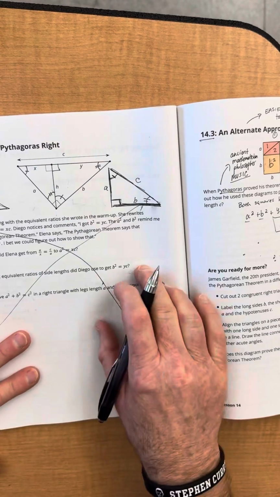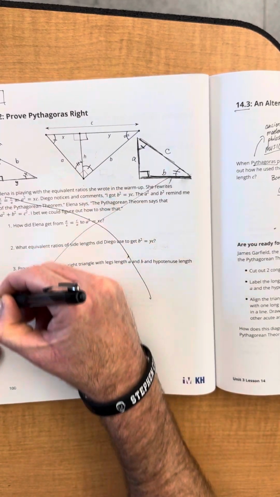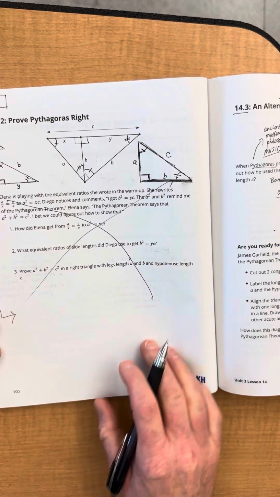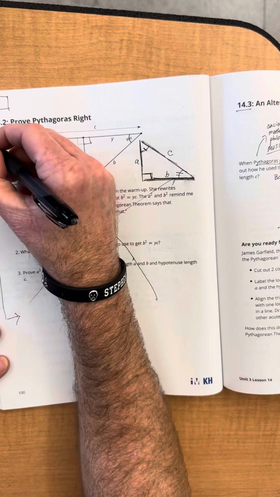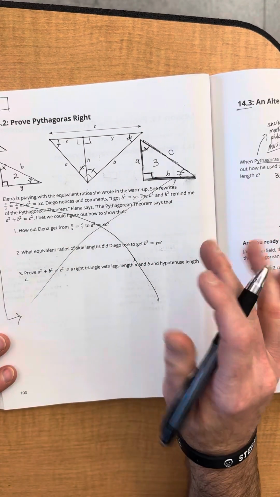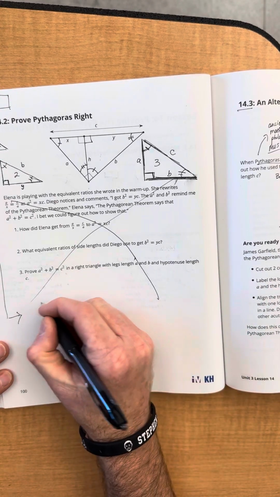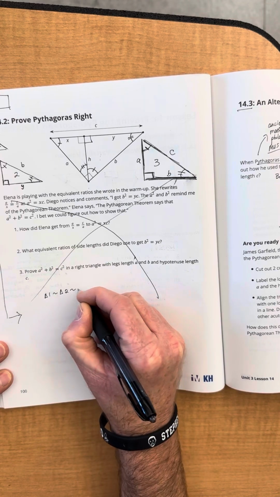All right, so now I want to work down here a bit. And what we're going to do is compare. Now we've already shown that 1, 2, and 3 are all similar. So triangle 1 is similar to triangle 2, which is similar to triangle 3.